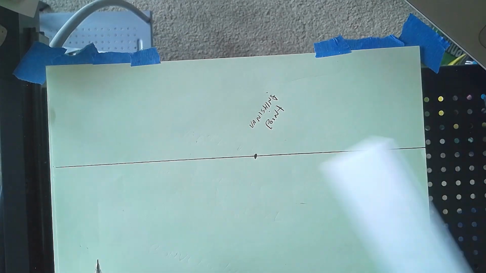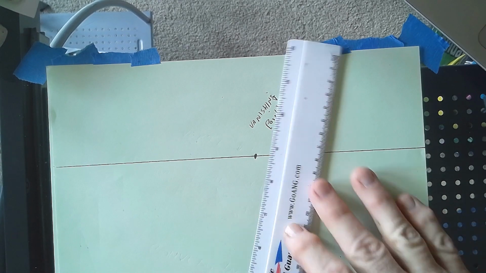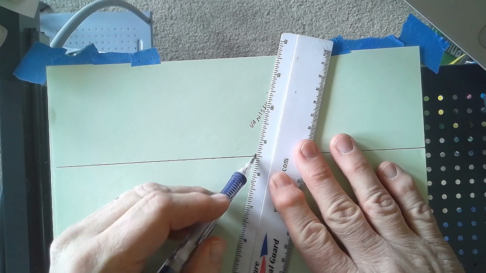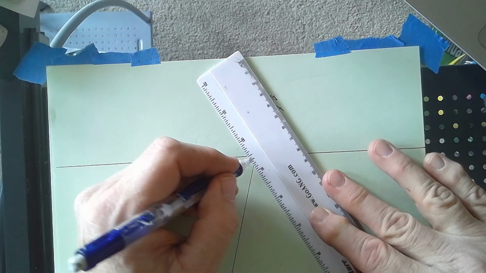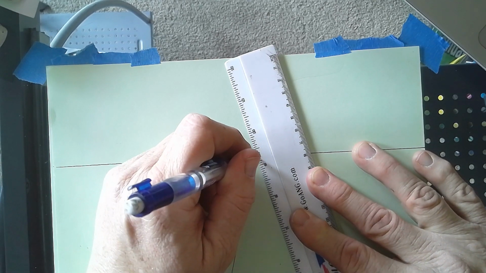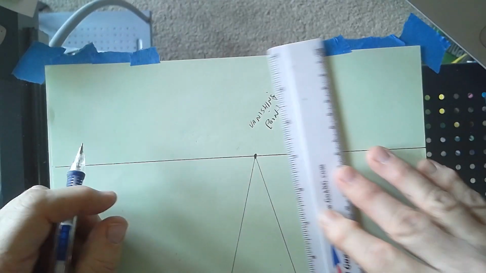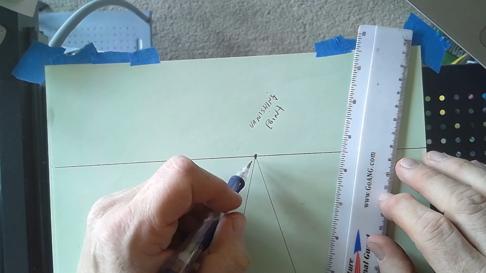Okay, and so now we're going to make a road, and the road is going to go back into the distance. And so we're just going to draw some lines that go back to the vanishing point. Now, when you're drawing these lines, you want to make sure that you're going to the vanishing point, not kind of close to it or somewhat near, but you got to go exactly to that point.